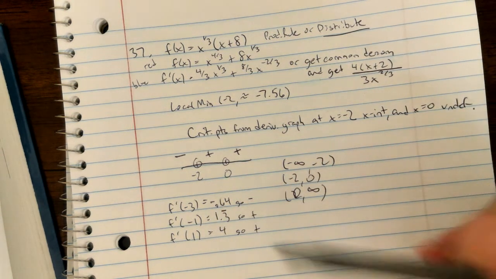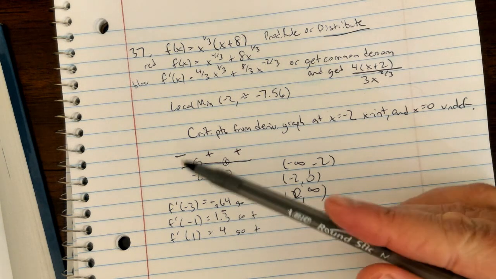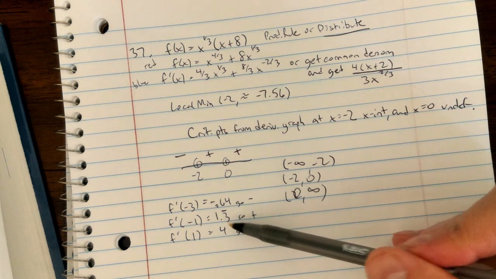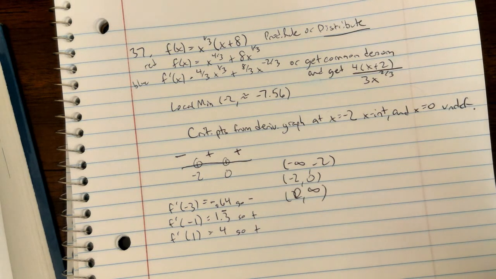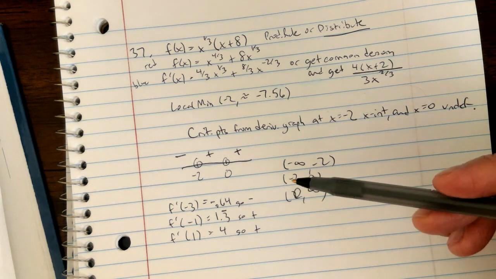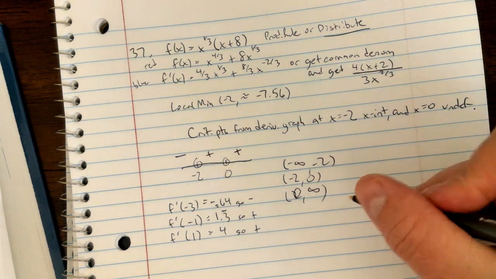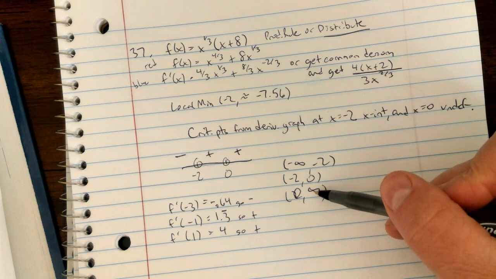So those were the numbers I got. -0.64, so it's negative there. 1.3 repeat, so that's positive. And 4, which is also positive. So we have that it's increasing. Those were the ones we checked.